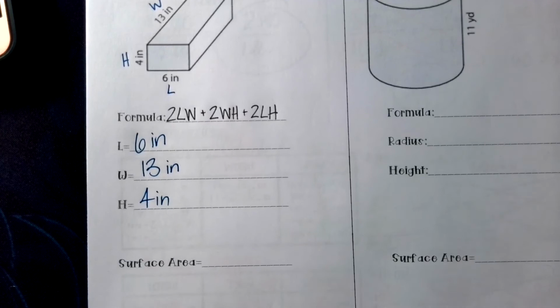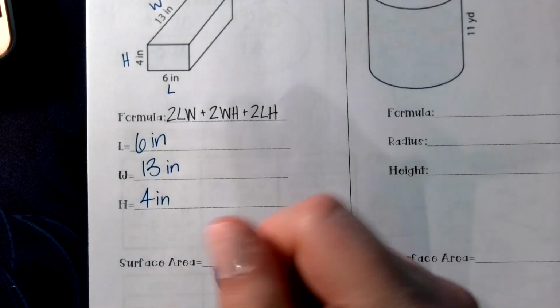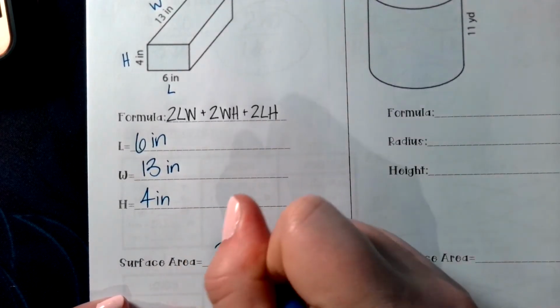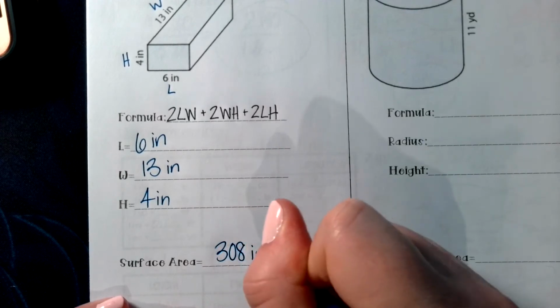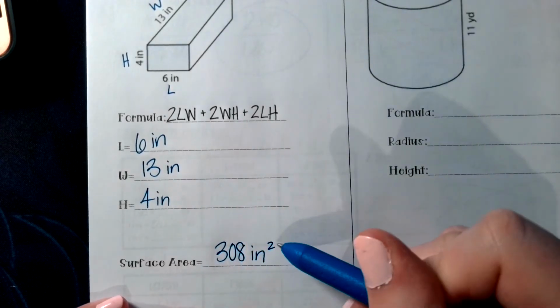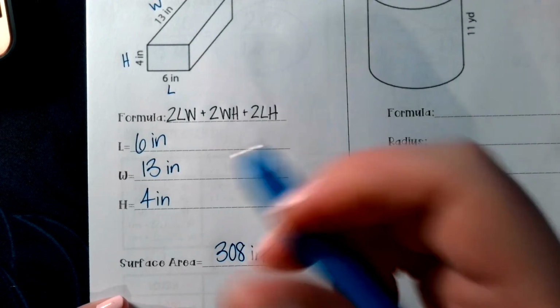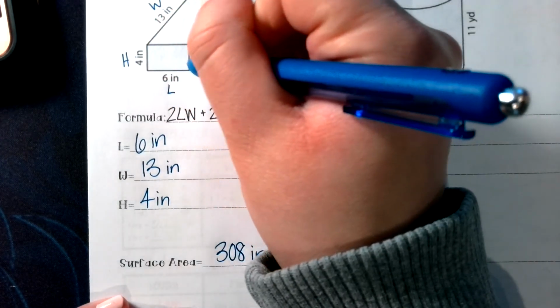And like we saw when we plugged that all into our calculator, we got that our surface area was 308 inches squared. Because it's area, our unit is squared. It's how many of those little squares can we fit on top of that shape.